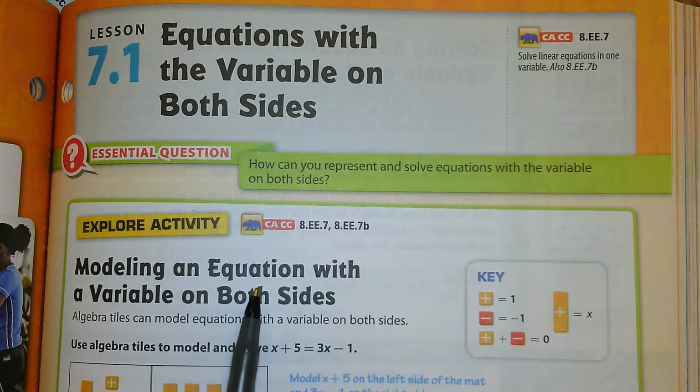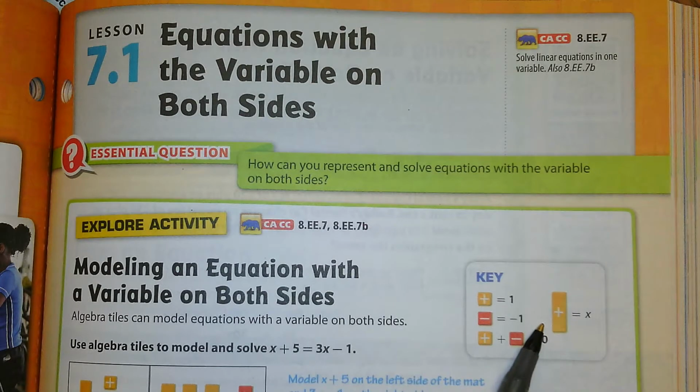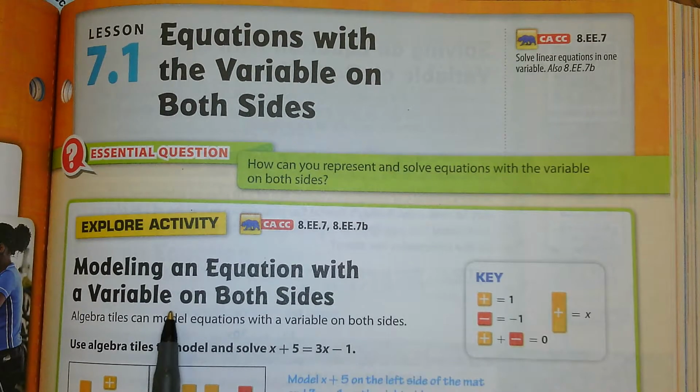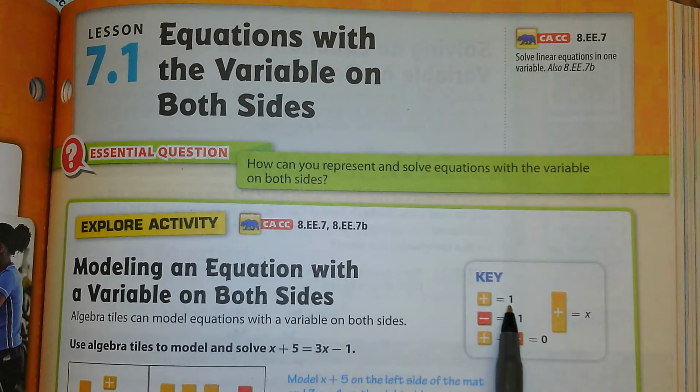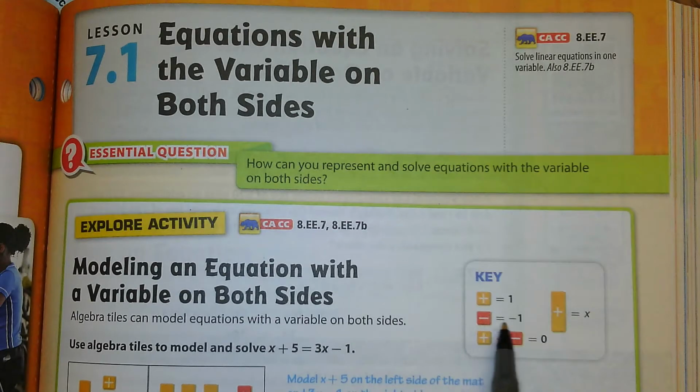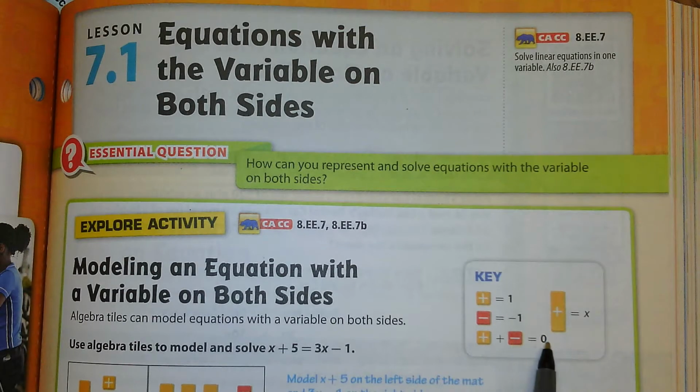So we're going to do this explore activity. And I don't know if in seventh grade you used modeling tiles for the equations. Today we're going to start off with modeling equations with variables on both sides. If you have something like this, that shows that it's a 1. Something like this represents a -1. And remember that if you have a negative and a positive, that makes a 0. In this case, the long tiles represent the x. If it's red, then it represents -x. So those are the tiles that we will use.